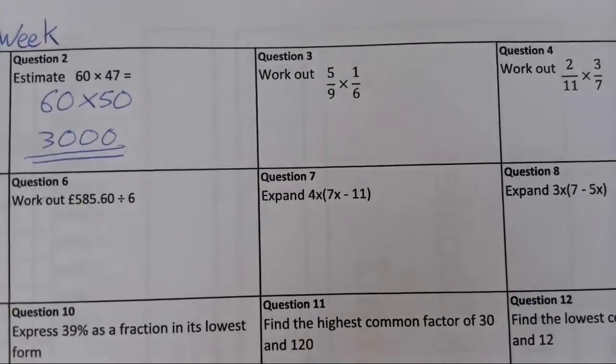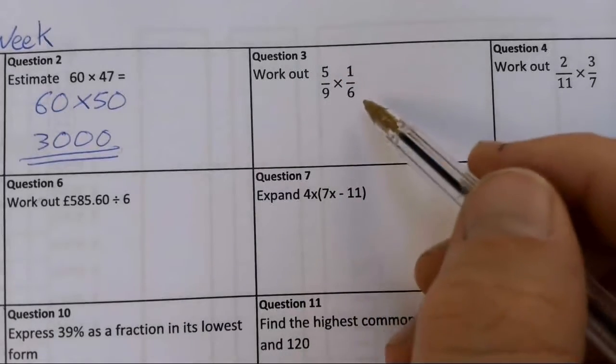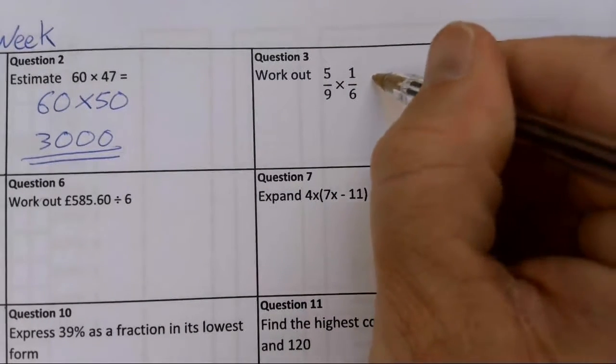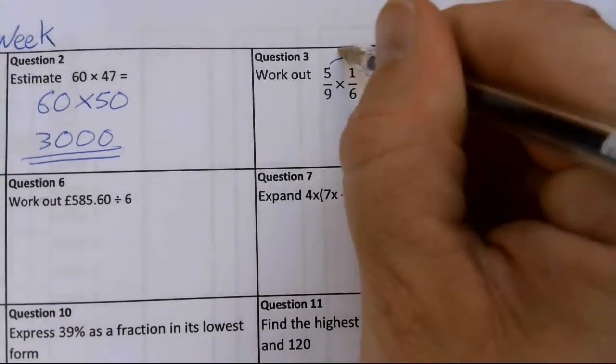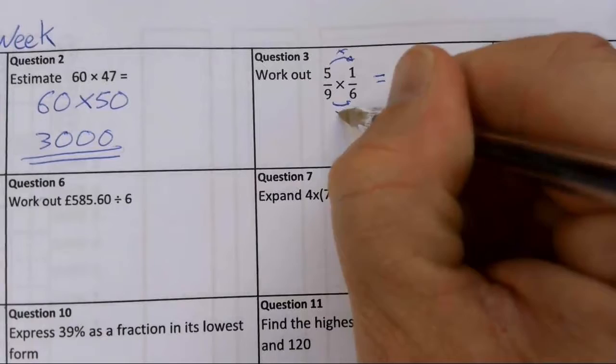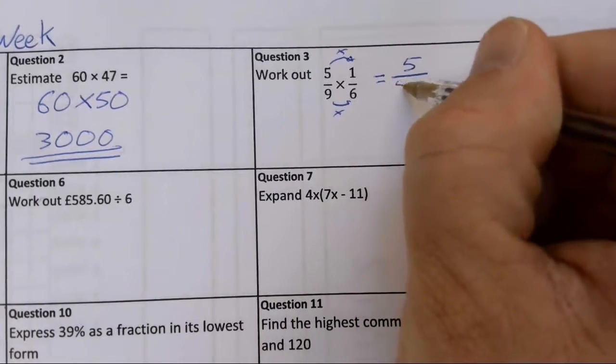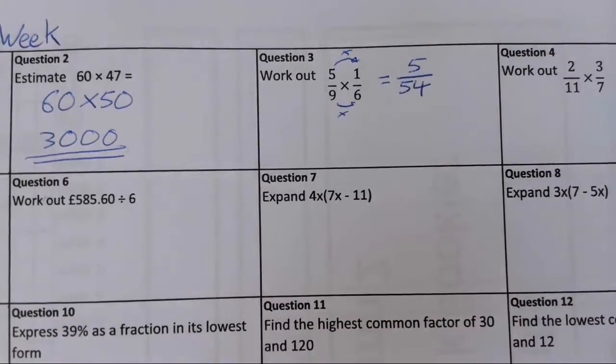Question 3. I've got a multiplying fraction, so 5/9 times 1/6. I'm just going to multiply the tops together, so that gives me 5, and multiply the bottoms together, and that gives me 54, and that is your answer. Simple as that.